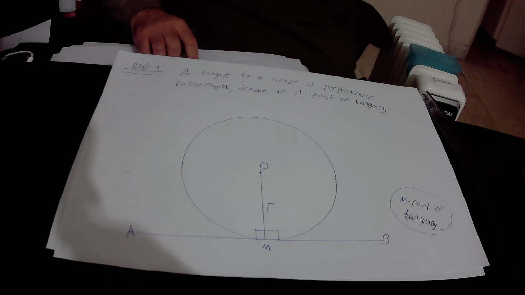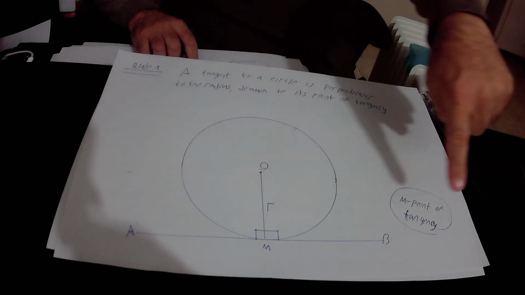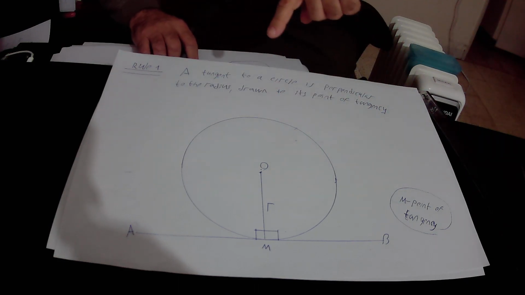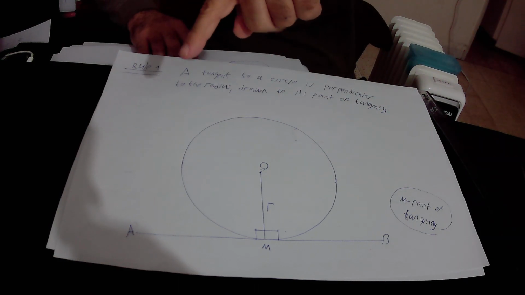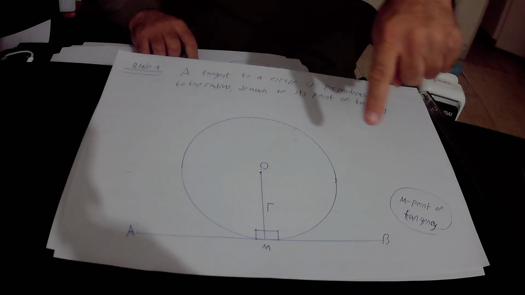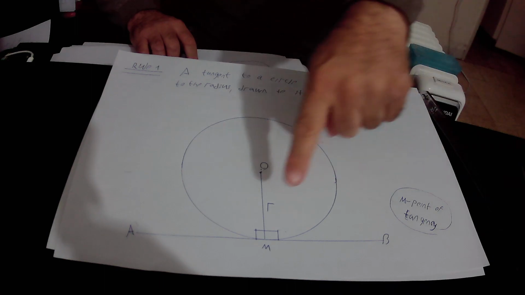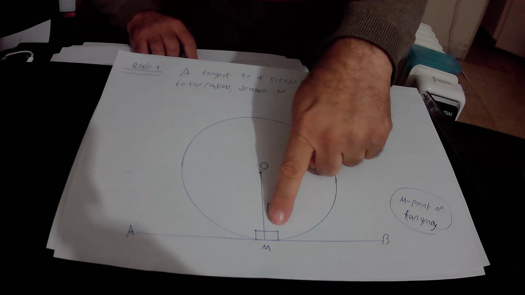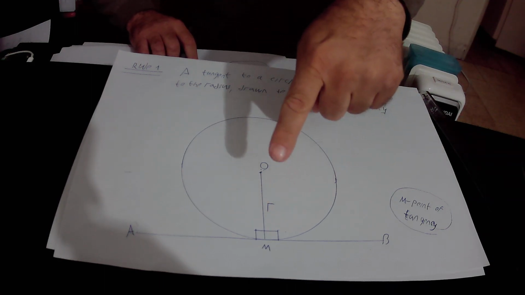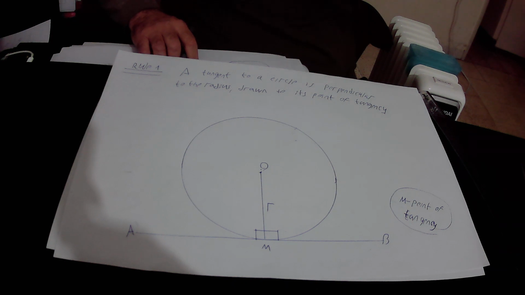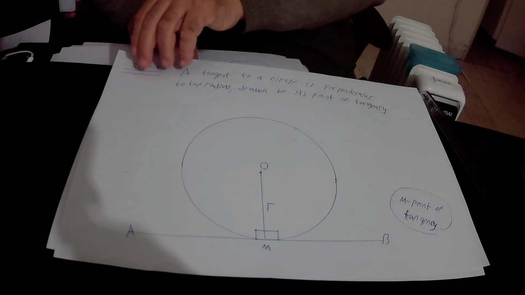And whenever you have a radius that is drawn to the point of tangency, then the tangent will be perpendicular to the radius. That is to say, in this case, tangent AB will be perpendicular to the radius MO. So AB is perpendicular to MO, which means that this angle equals 90 degrees, and this angle also equals 90 degrees. According to this rule, rule number 1.